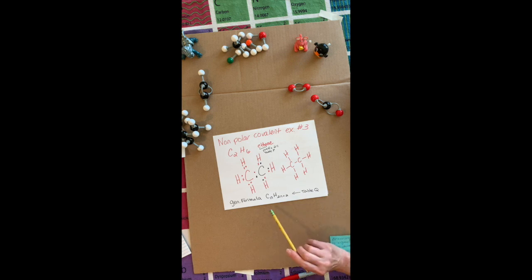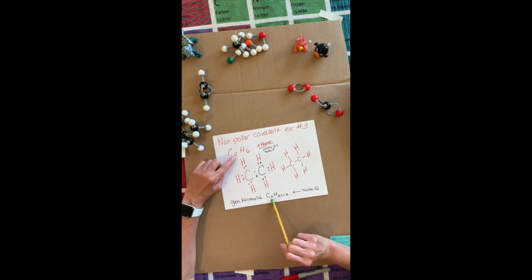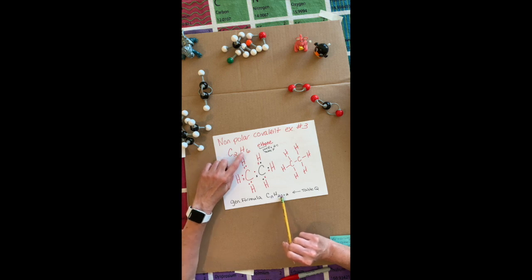By the way, I'll take this opportunity to introduce you: when you look at Table Q, they have a column titled General Formula, CnH2n+2. I don't want to throw you off. Here n is 2, so H is 2 times 2, which is 4, plus 2 gives you H6.